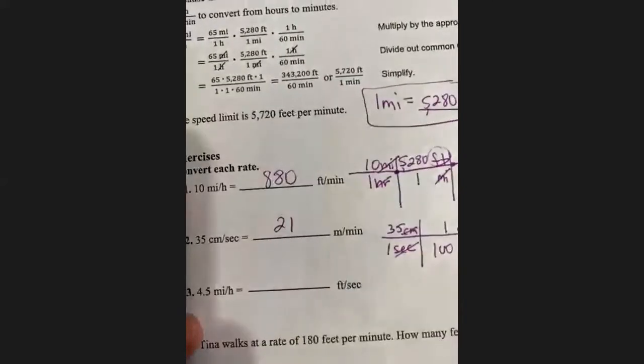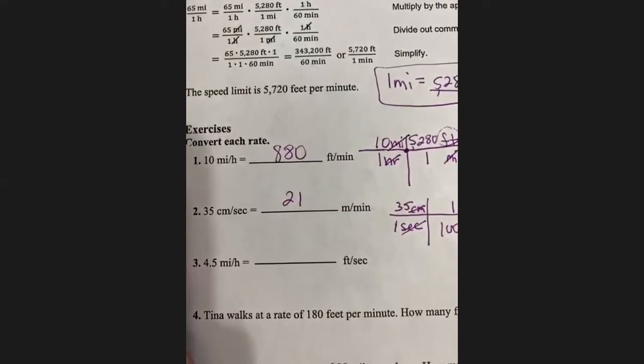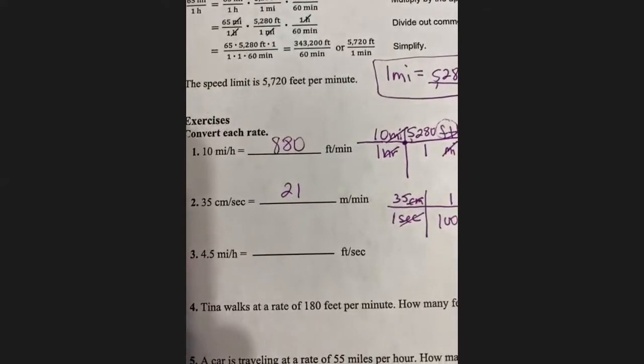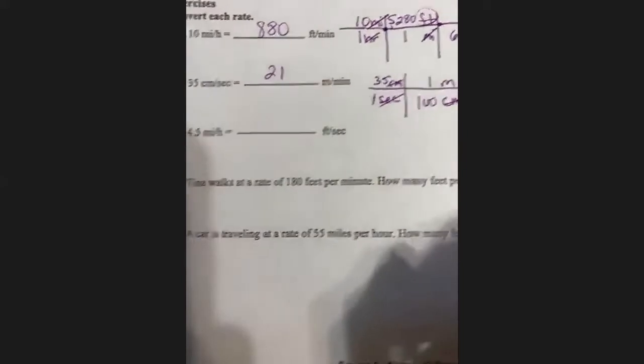So I can go 35 centimeters in a second, or 21 meters in a minute's length of time. So this is what we call converting unit rates to different units of measure. I'm going to go ahead and jump down to question number 4. I'm going to skip 3 for now.